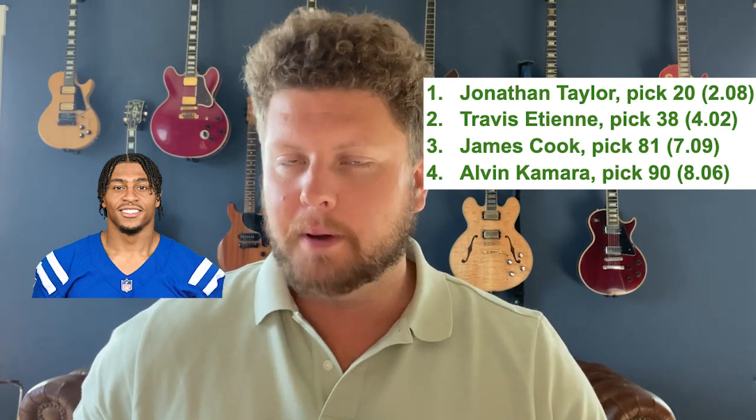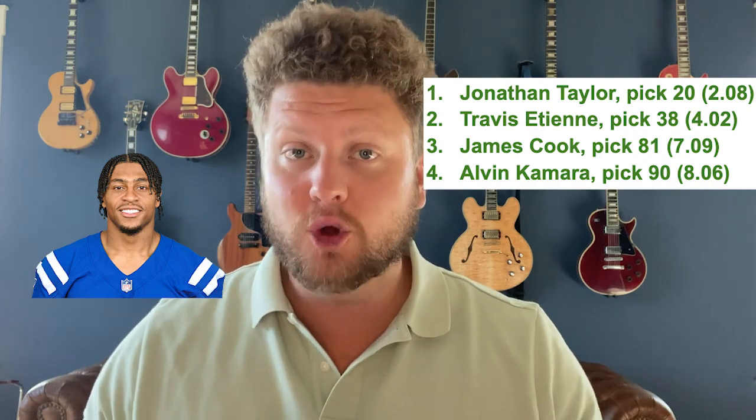So let's start out with the running backs. I've got my top 4 running back values on the list right now. You can see it on the screen. The first running back on the list is Jonathan Taylor. He is the running back 11 right now, and he's going at pick 20. So basically, late second round is when you are getting a potential running back 1 in fantasy football.